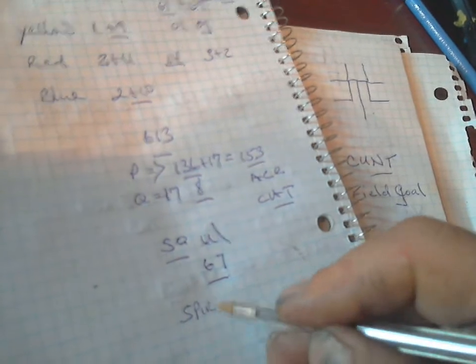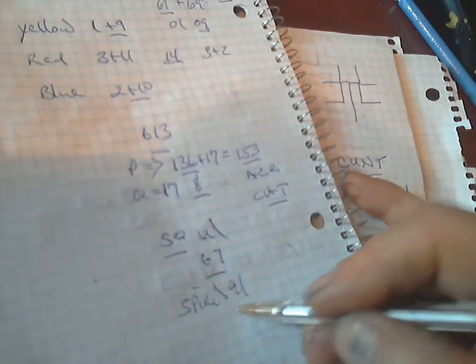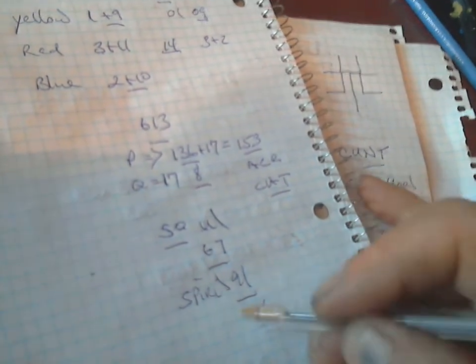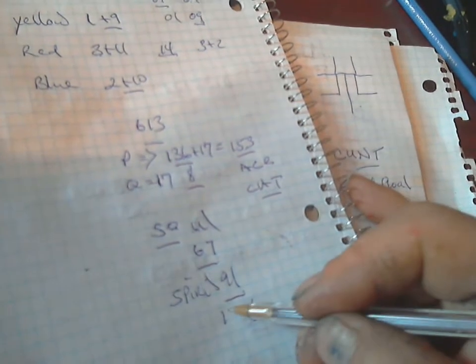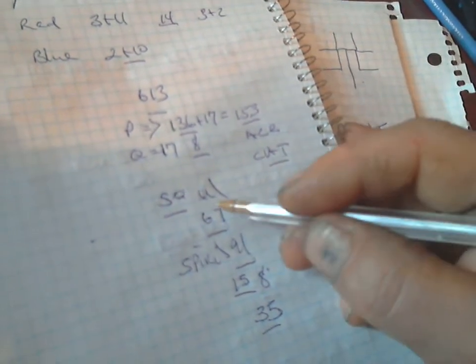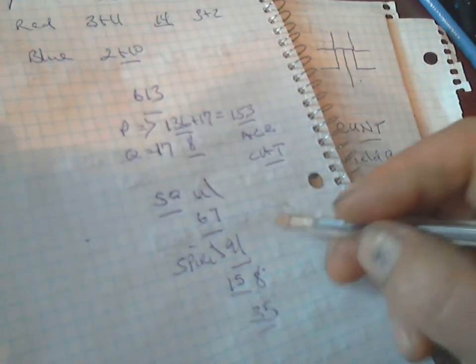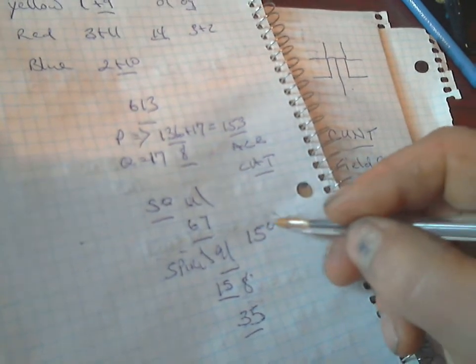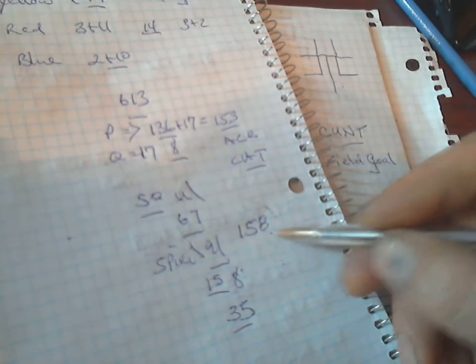Spirit is 91. 1 and 7 is 8. 9 and 6 is 15. Equals electric company. 3 times 5 is 15. 3 plus 5 is 8 equals 23. Electric company. 158. 158 is 258, 951 inside of Lo Shu.